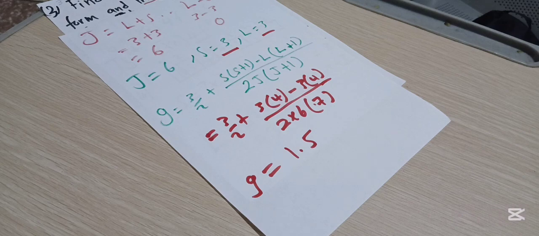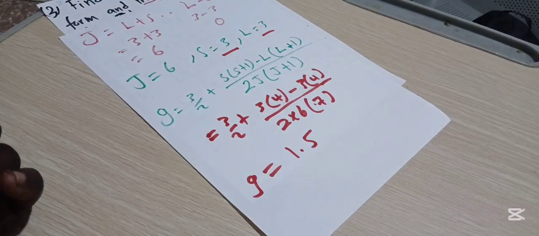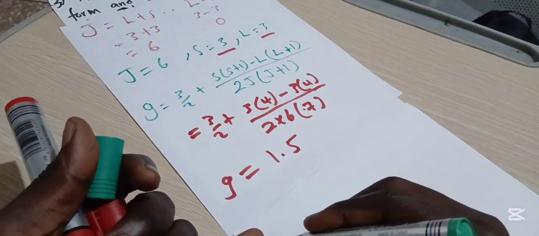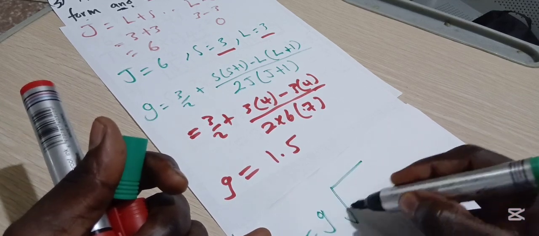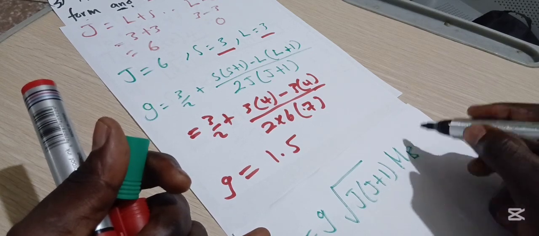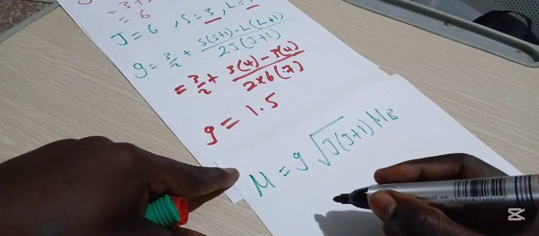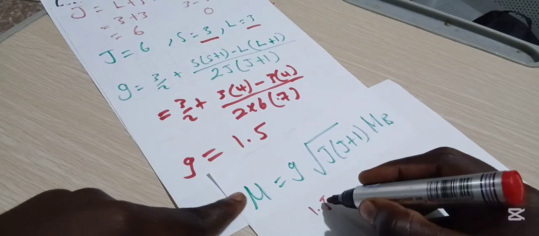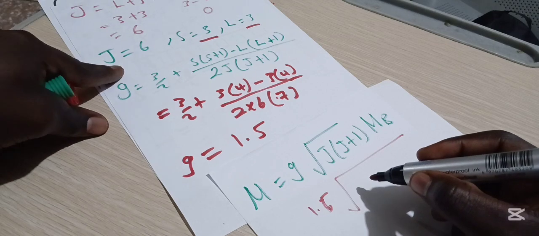Now that we know the value for our J, which is our biggest motive to get in order to calculate the magnetic moment, we can go ahead. The magnetic moment formula, Landé's formula, equals g root of J(J+1) Bohr magneton. So our g value is 1.5, and J is 6.